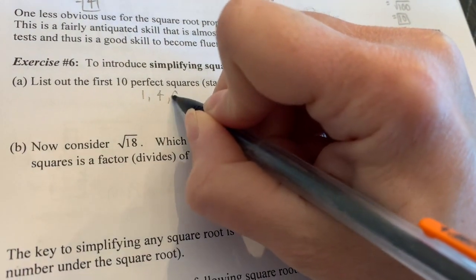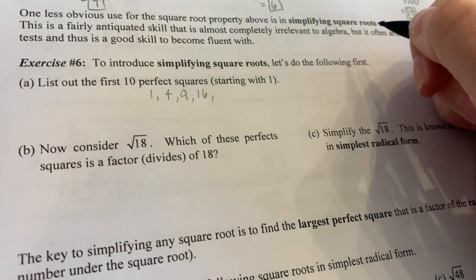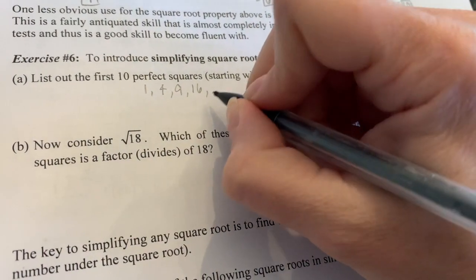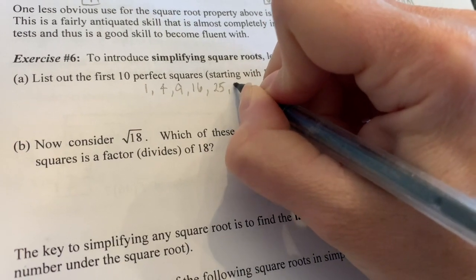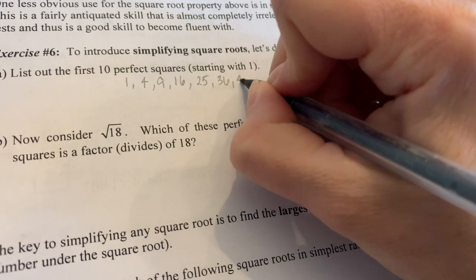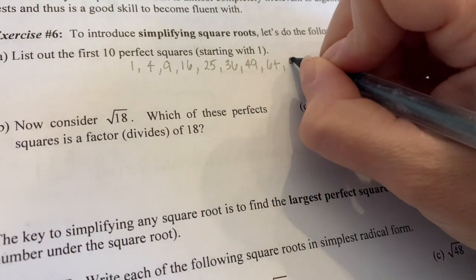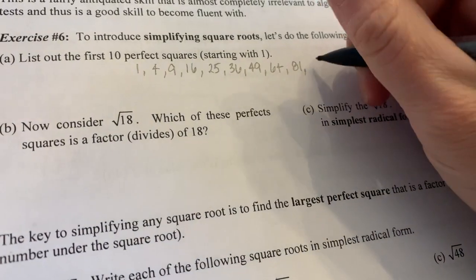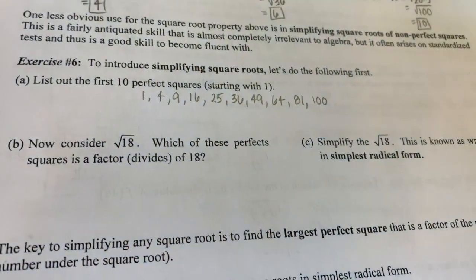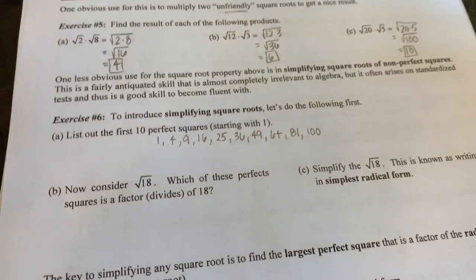3 times 3 is 9. 4 times 4 is 16. 5 times 5 is 25. 6 times 6, 36. 7 times 7, 49. 8 times 8 is 64. 9 times 9 is 81. And 10 times 10 is 100. Those are our first 10 perfect squares, okay?